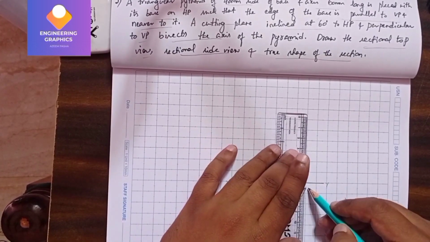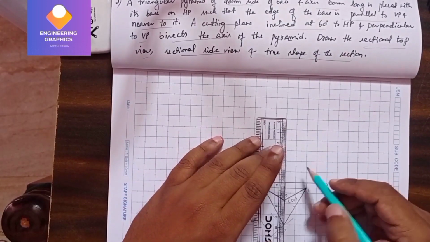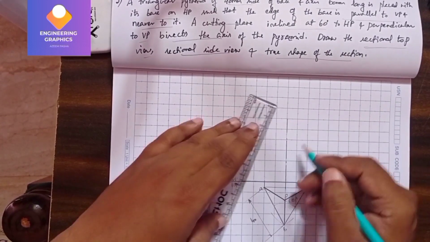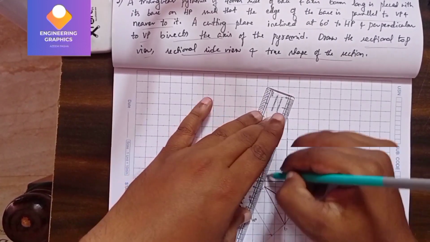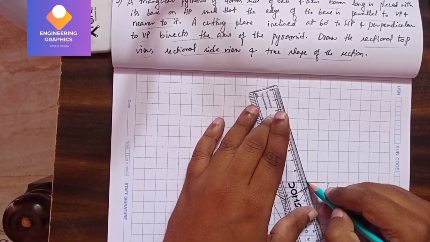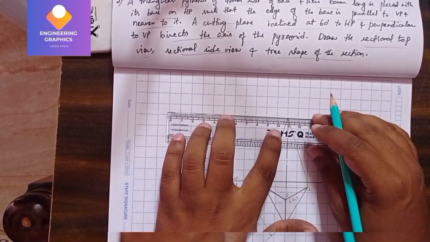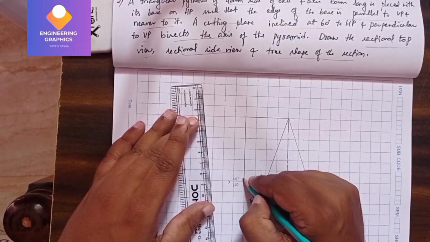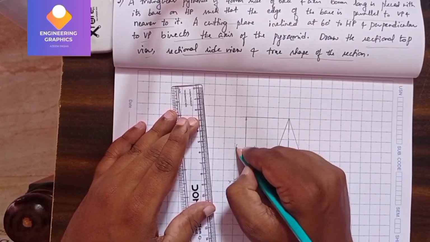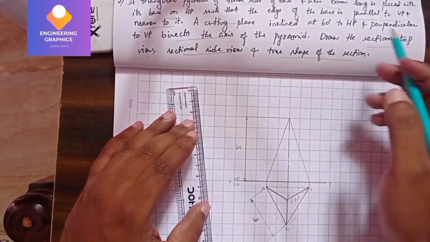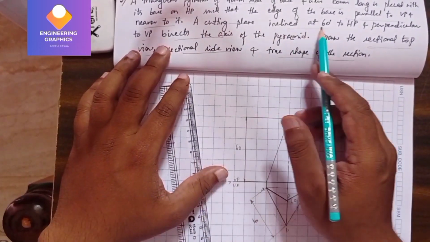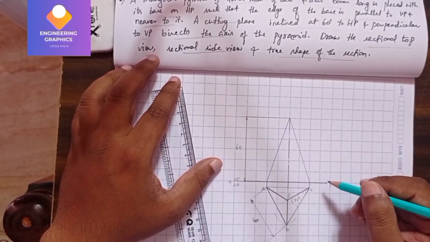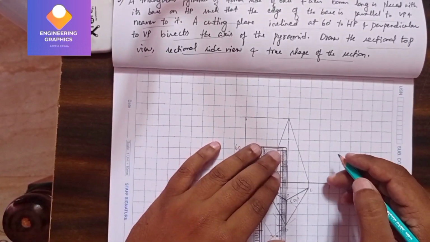Now we can draw the front view. In the front view, the axis length is 60 mm, so we have to draw an axis length of 60. You can see the cutting plane is inclined at 60 degrees to HP and perpendicular to VP, and bisects the axis of the pyramid. Bisects the axis means we should consider exactly the midpoint.